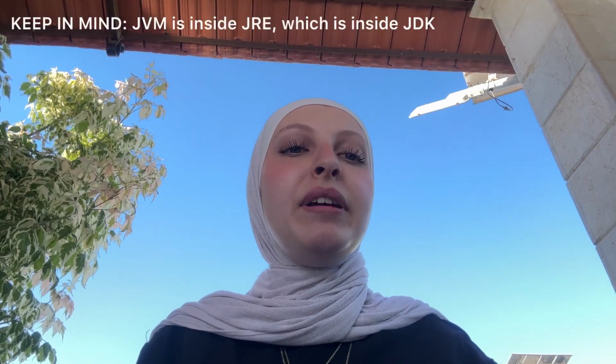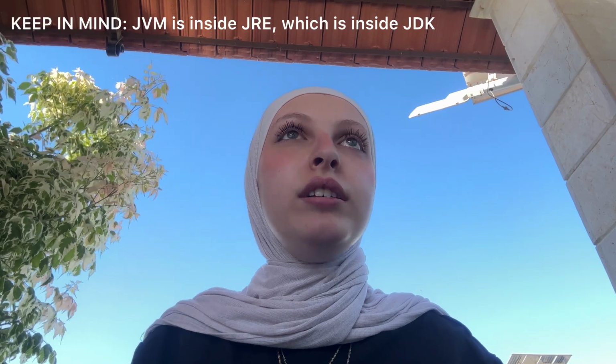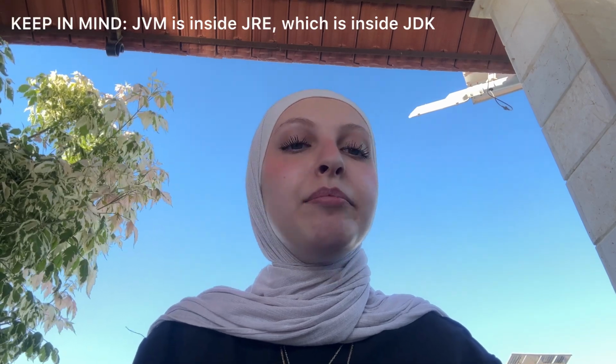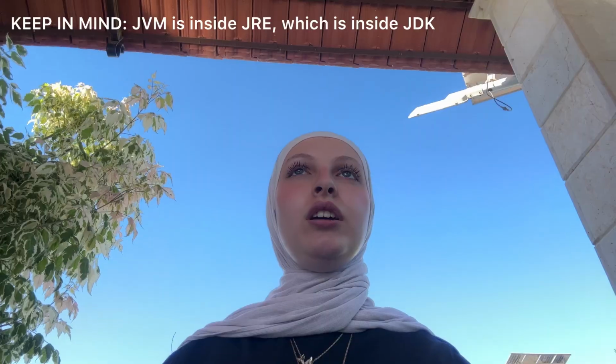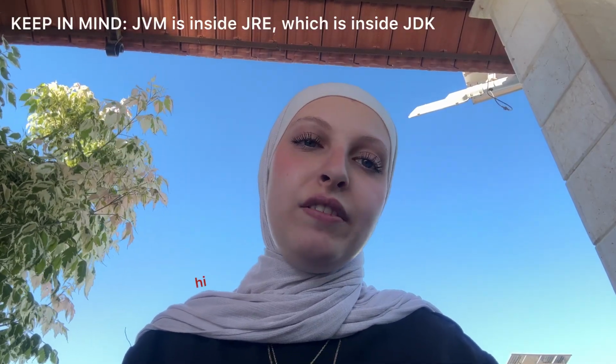Java is a statically typed general purpose programming language that was developed back in 1995 by James Gosling at Sun Microsystems. The big idea behind creating Java was platform independence, which is the ability to write code once and run it on any device, and that's made possible by the Java virtual machine, or the JVM.